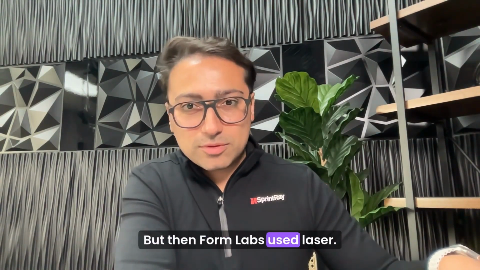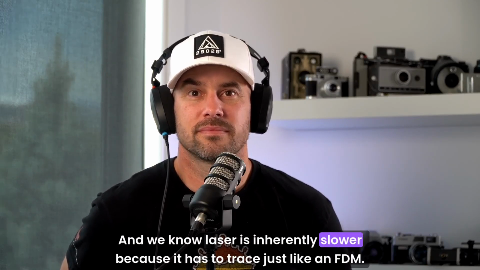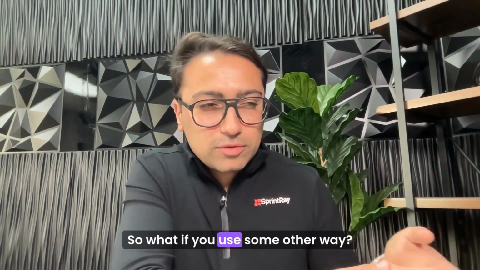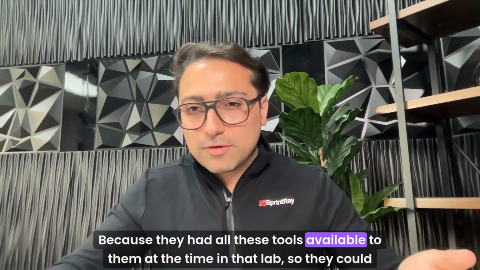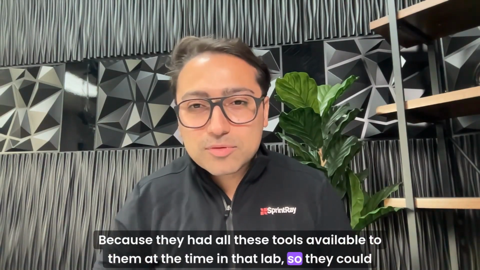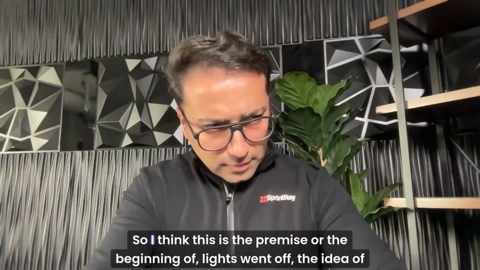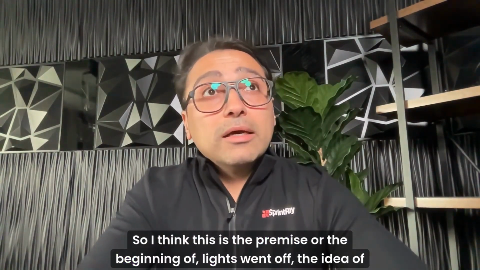But then Formlabs used a laser. And we know laser is inherently slower because it has to trace just like an FDM. So what if you use some other way? What if you use projection? Because they had all these tools available to them at the time in that lab, so they could experiment with different things. So I think this is the premise, or the beginning, of the lights going off.